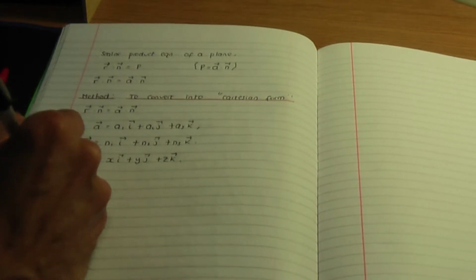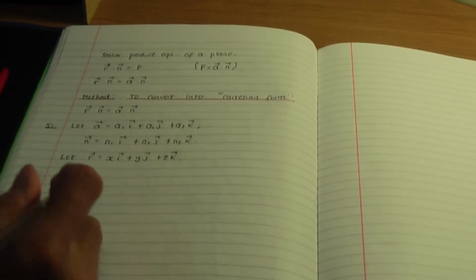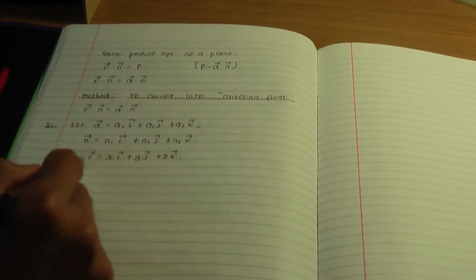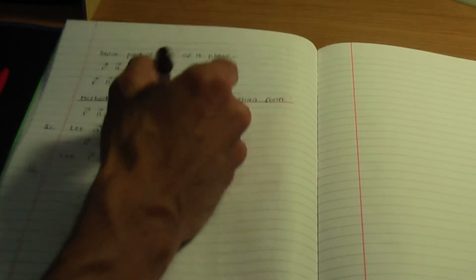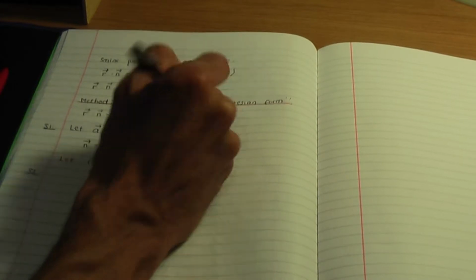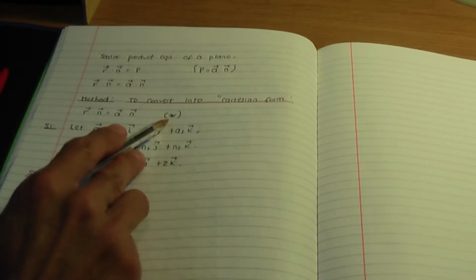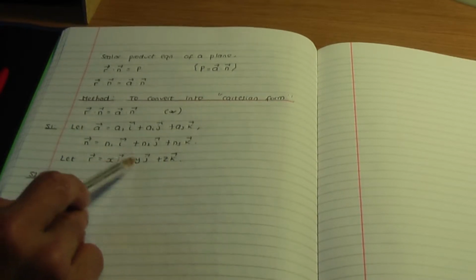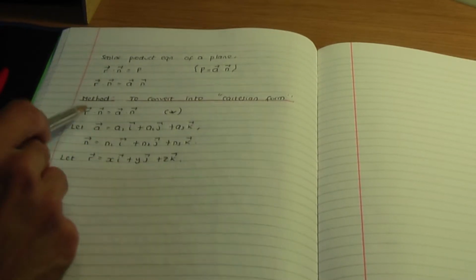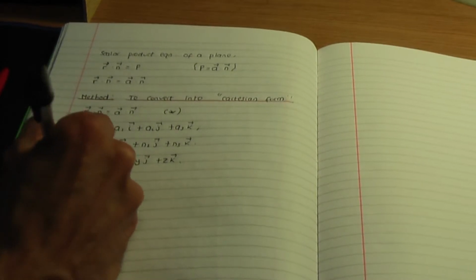In step number two, you need to put r equaling xi plus yj plus zk into the scalar product equation, which I'm going to call star. So let me write that down.